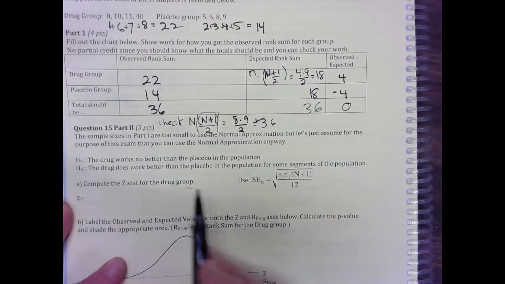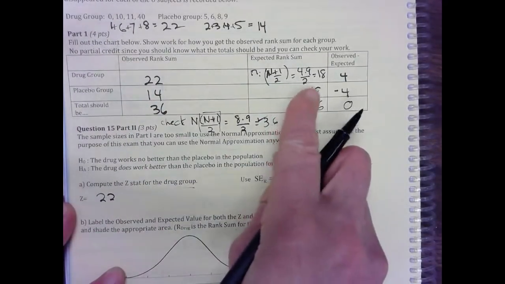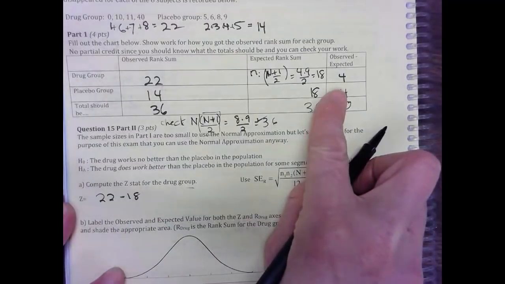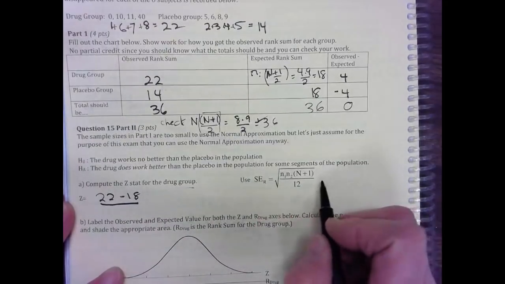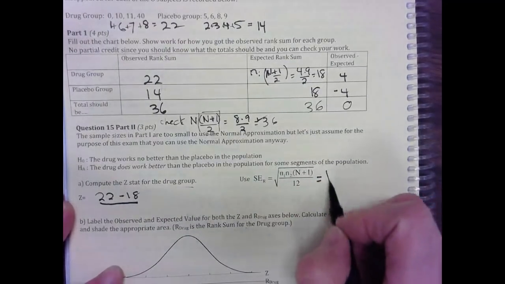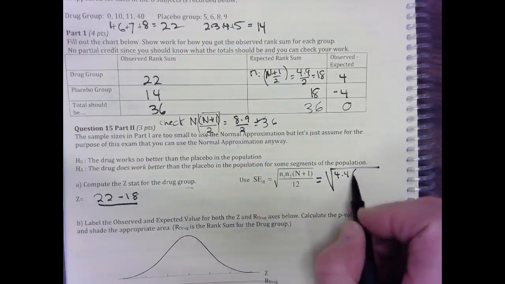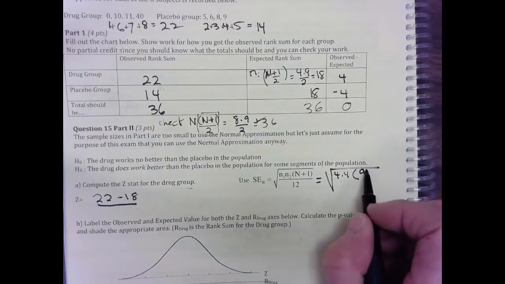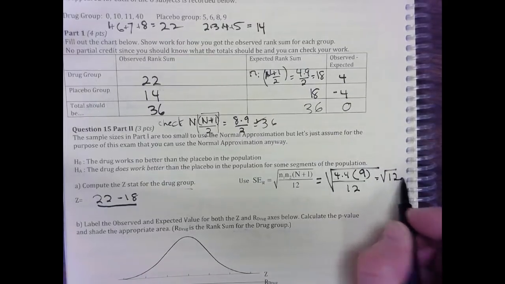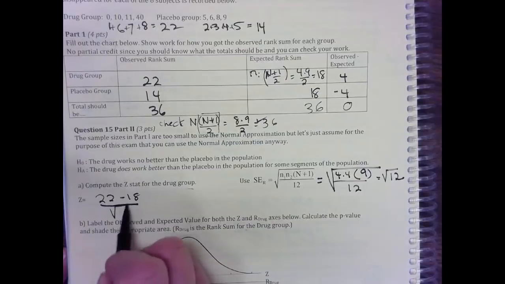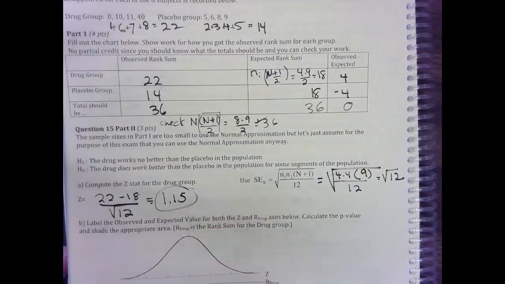So what is the Z for the drug group? It's the observed rank sum, which is 22, minus the expected, that 4 right there, over this standard error. This will be given to you. It's the sample sizes for the two groups, 4 times 4, and n plus 1, that's 9, over 12. So this is the square root of that, and that's what's going to go down here. I got approximately 1.15 as the answer.